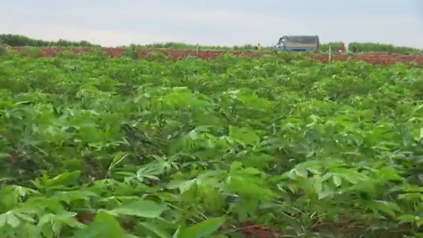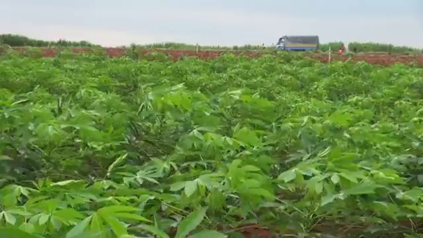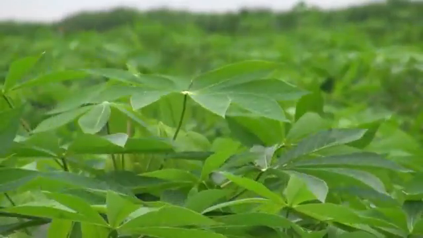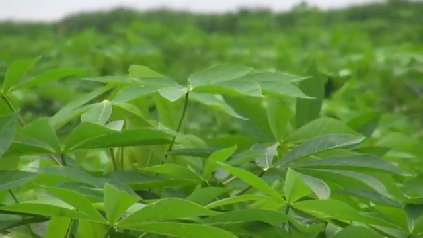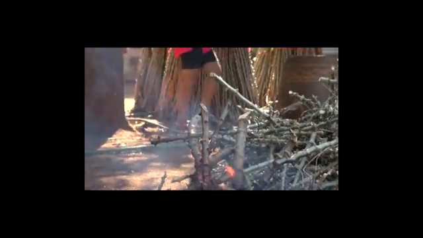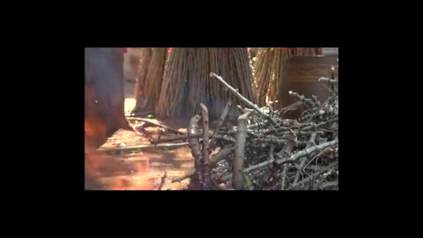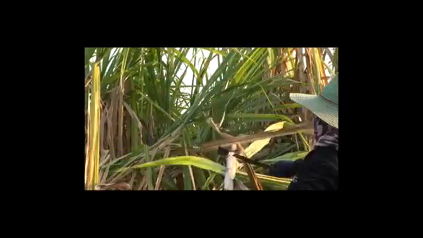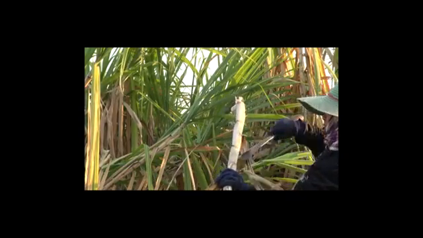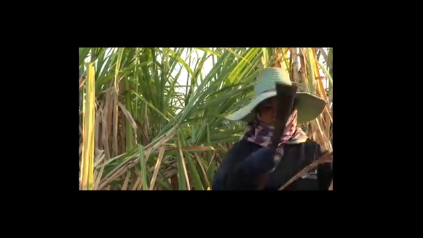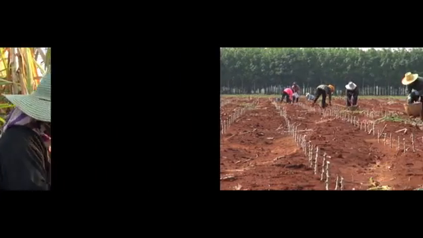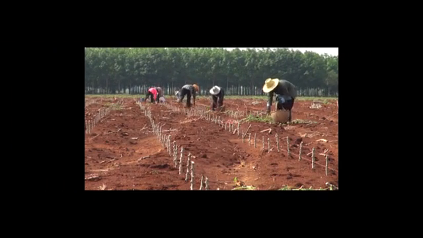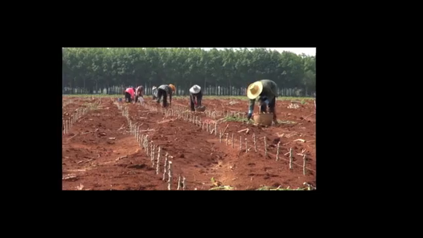So, how can we keep mealybugs from destroying our crop? This can be done by eliminating remaining cassava plants and destroying harvest residues. Growing another crop after you harvest cassava. Planting cassava when the rains start.